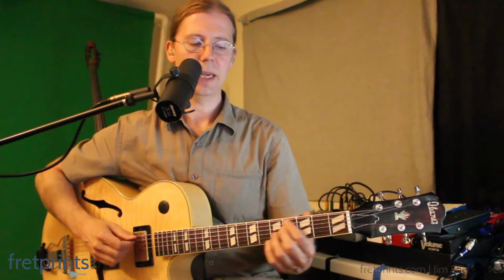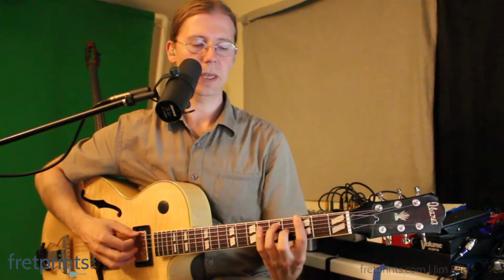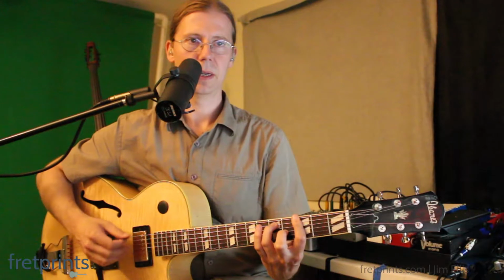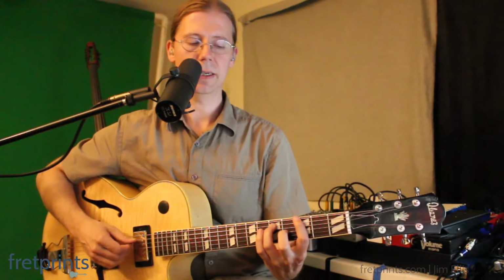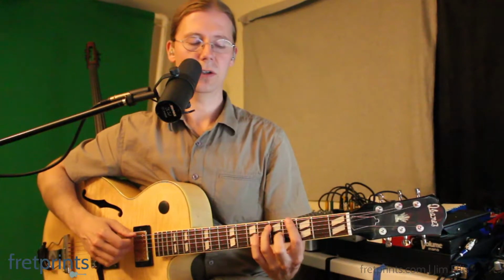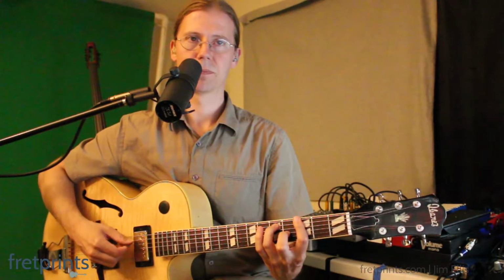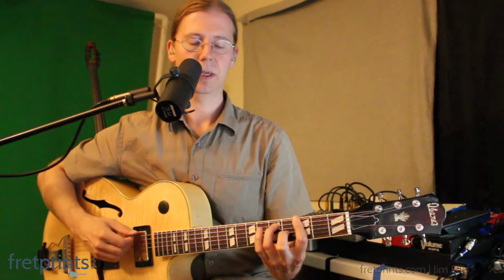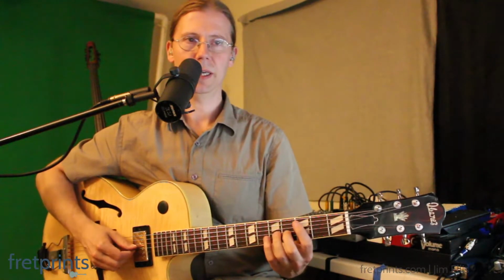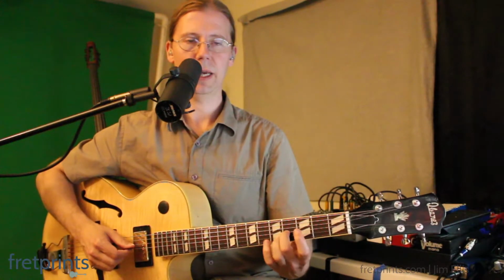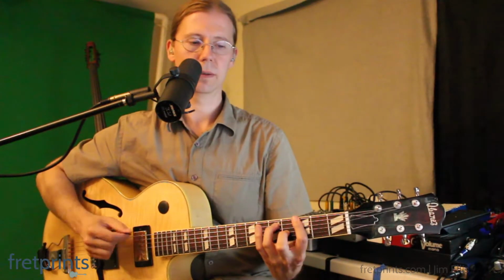Okay, and then why don't we add another note here. So I'm playing the D on the fifth string, fifth fret. Okay, so we have root, 5, flat 7, and 3. And why don't we play the scale working up to that third string this time?